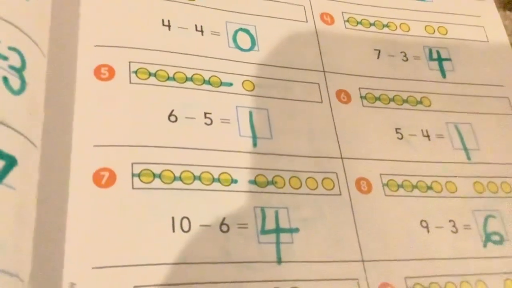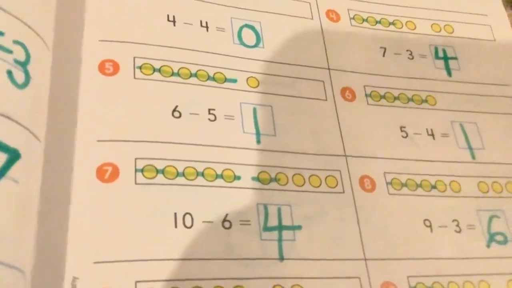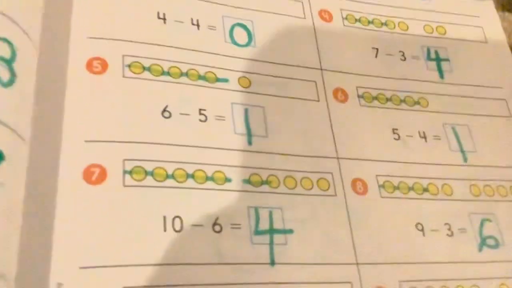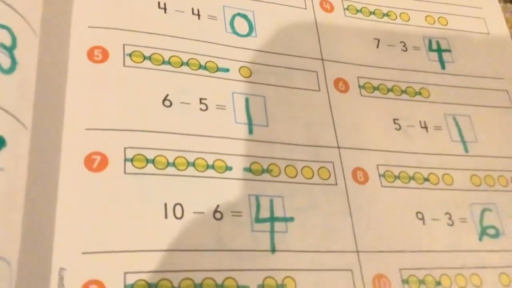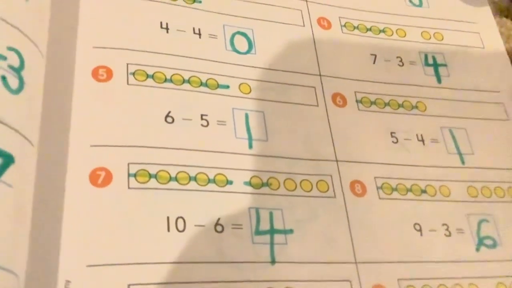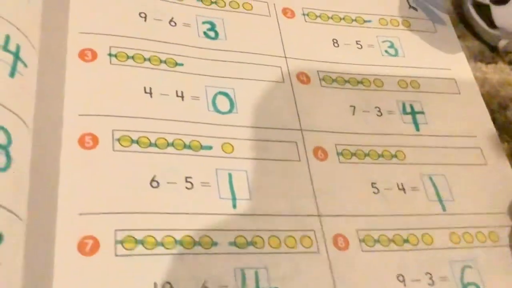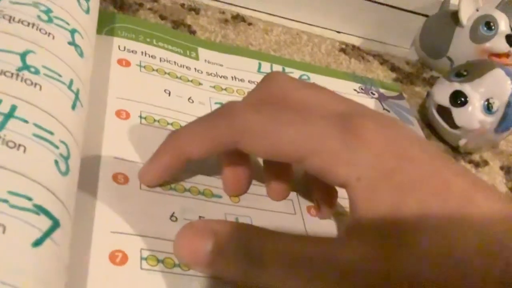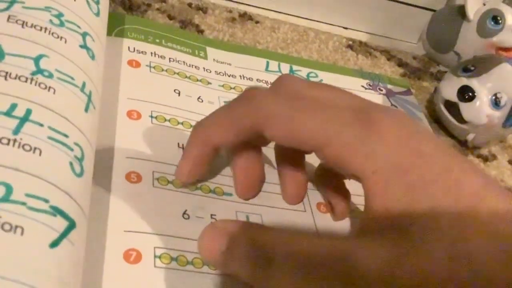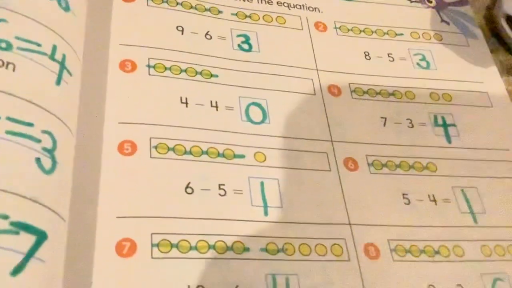So that means we have to count backwards in order to find the answer. 6 minus 5, we count forward 6 times to get 6 circles, but then we also have to count backwards 5 times because we crossed out 5 circles. So 6, 5, 4, 3, 2, 1. And just in case you missed that, 5, 4, 3, 2, 1. The 5, 4, 3, 2, and 1 were 5 numbers. So 6 minus 5, if we count, there's 1 left. So 6 minus 5 is 1.